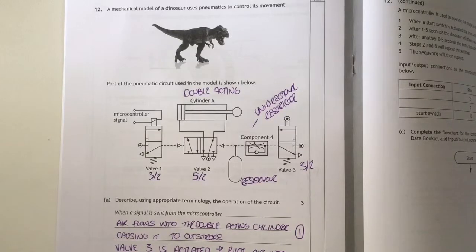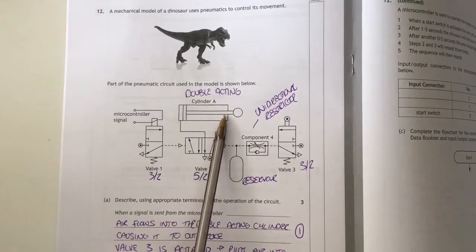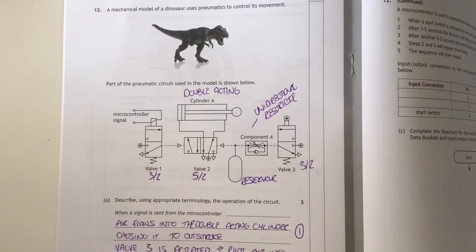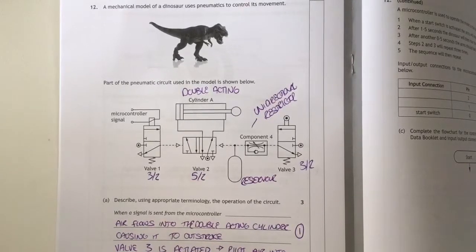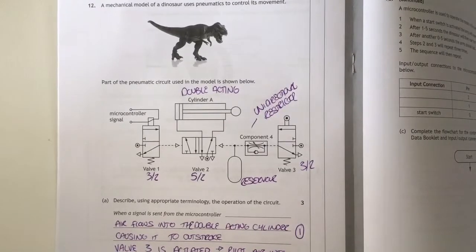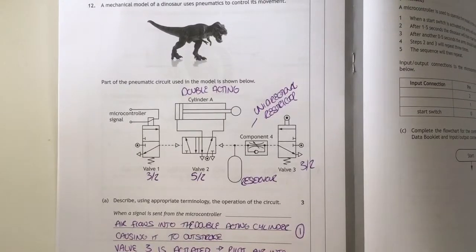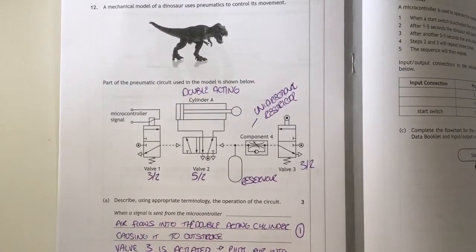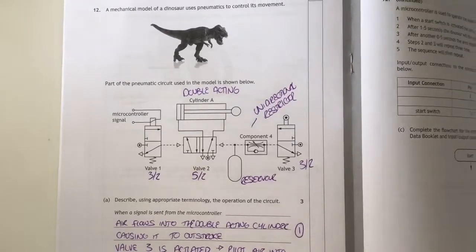And your third mark is from saying that the pilot air then goes into the 5-2 valve, causing the double acting cylinder to instroke. So air flows into the 5-2 and into, I'm just going to shorten it, RHS for right hand side, causing instroke. And that would be your third mark.